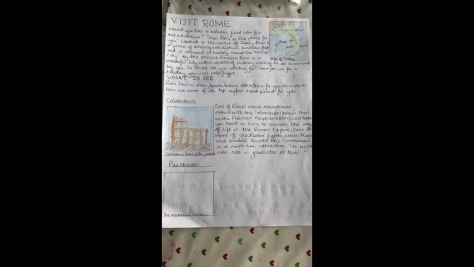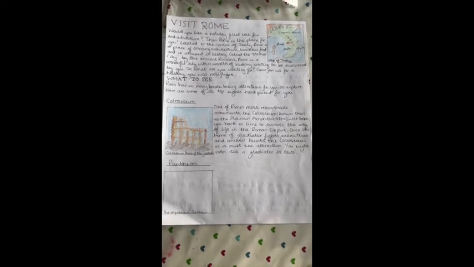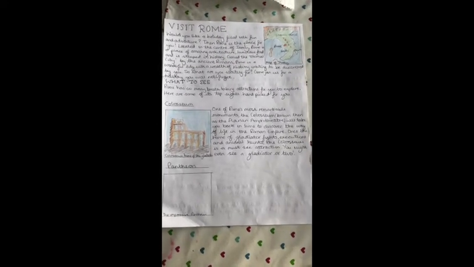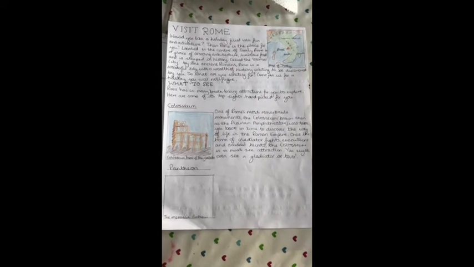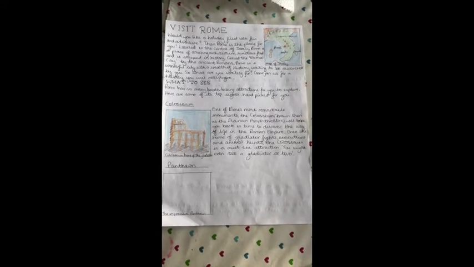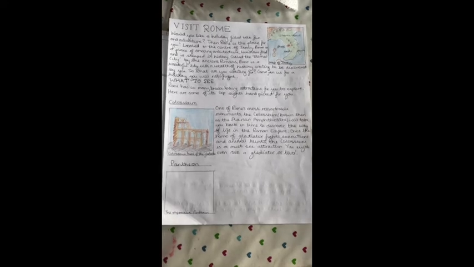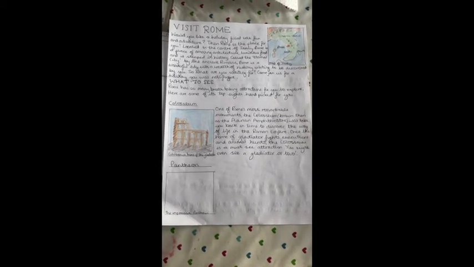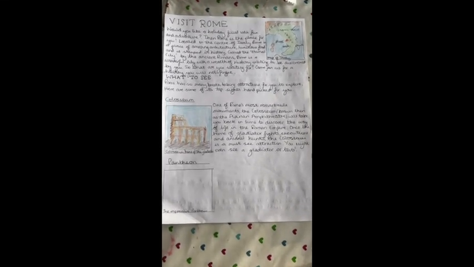Once you have finished, don't forget to send us a copy of it, either take a photo or scan it in and send it to the Year 3 email. We cannot wait to read them. I wonder who is going to make us want to visit Rome in the future when we can. Good luck.